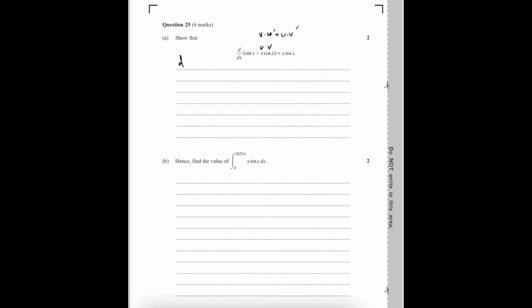So what we can say is d/dx of sine x minus x cos x is equal to, so the derivative of sine x is cos x minus this whole product thing here, which is going to be cos x times the derivative of x, which is 1, plus x, which is u, times the derivative of cos x, which is negative sine x.